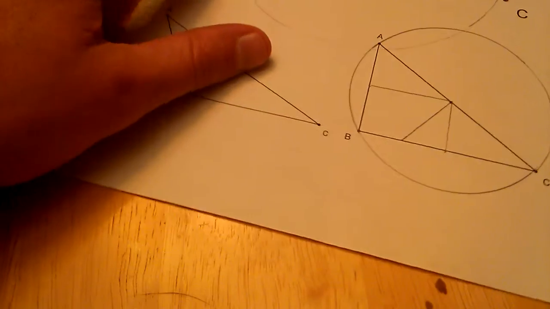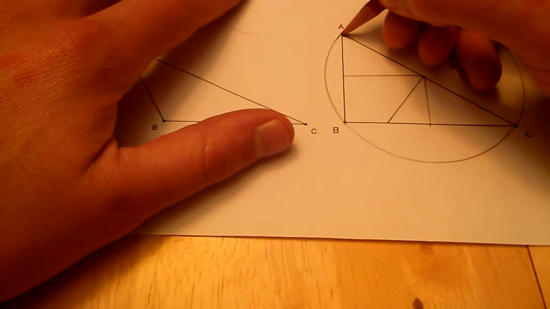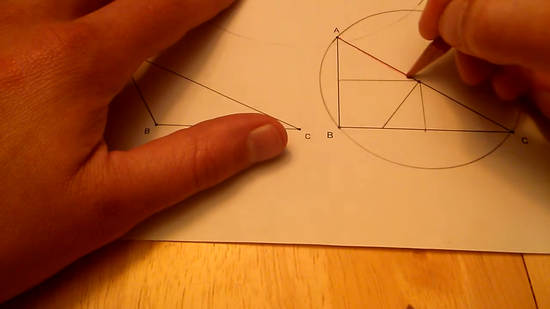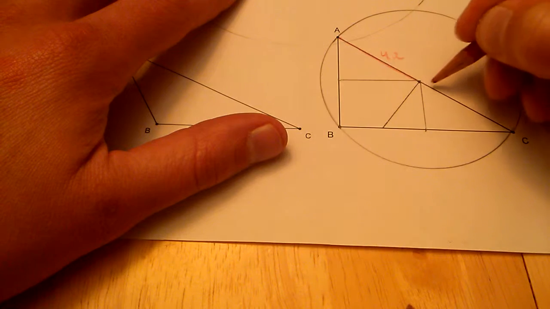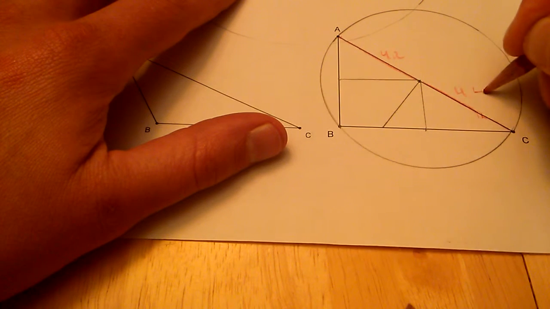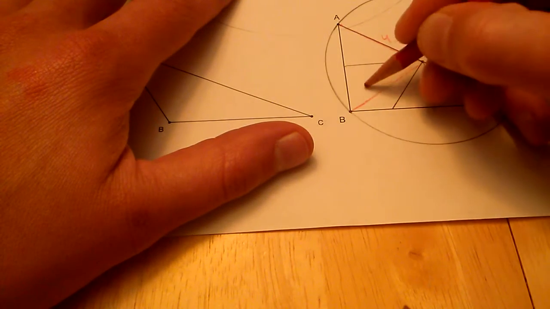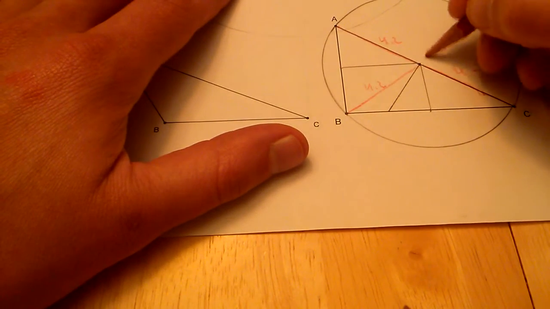Look at that. So once again, this is the same distance from every single vertex. Here to here was 4.2. Here to here was 4.2. And here to here was 4.2. And that's the circumcenter.